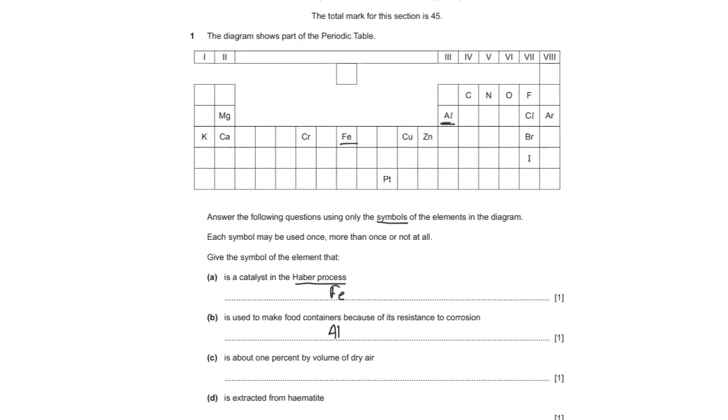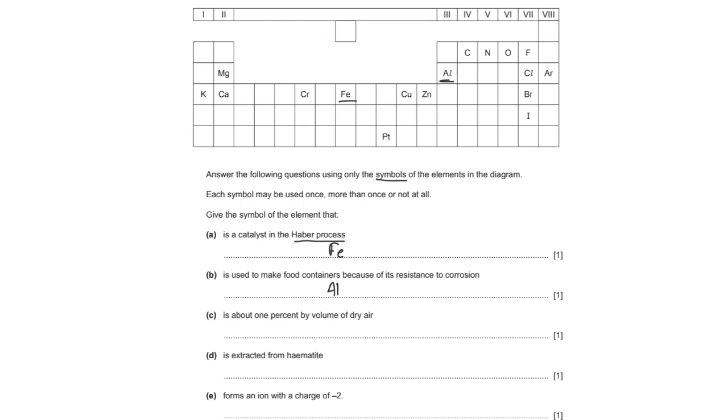Which element makes up about 1% by volume of dry air? It has to be a noble gas, argon. It has to be argon because all the other gases are diatomic, and in the periodic table everything is monoatomic the way it is written. You should also know that 21% is oxygen and 78% is nitrogen, so 1% is argon. They can ask you the percentage of argon in the atmosphere.